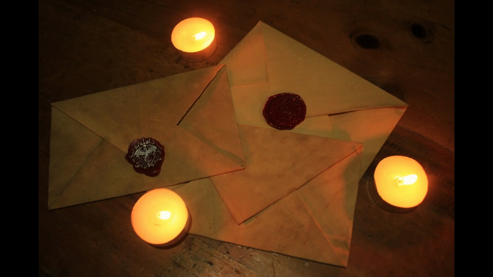Today we're looking at 5 different ways that you can make notes as props in D&D. So, let's get started.